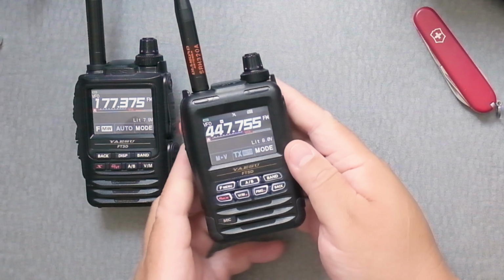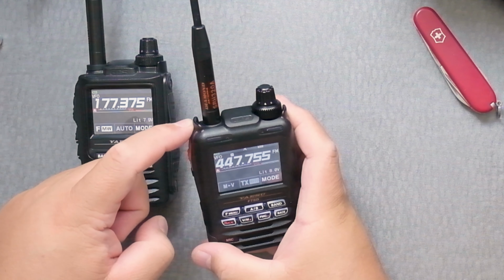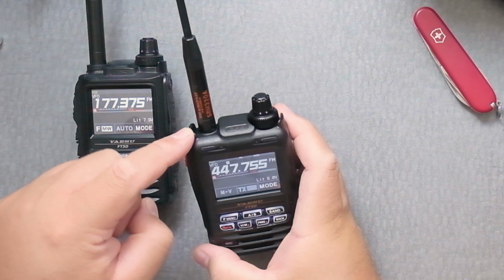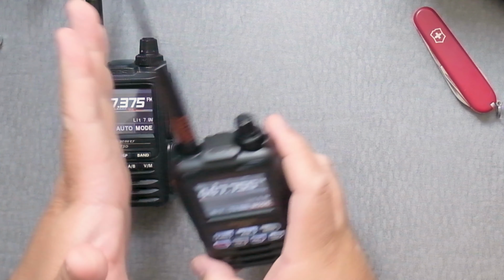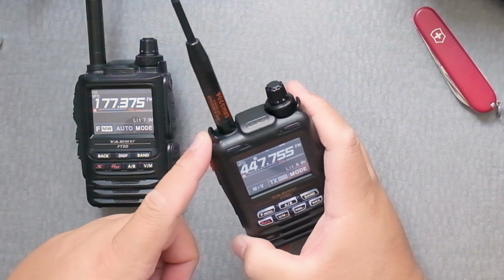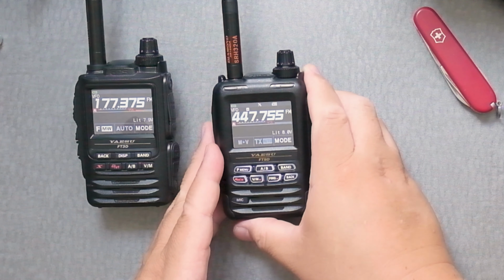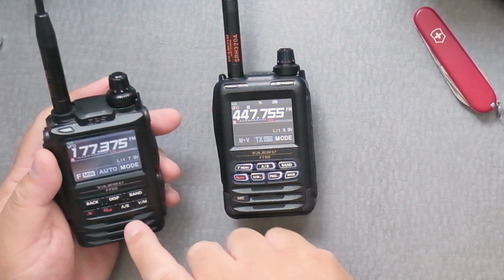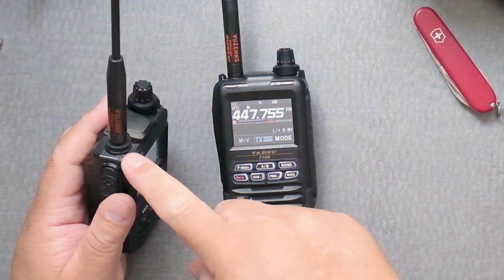But I've also noticed that it has it on the other side as a guard here for the antenna, I guess. So when it's rubbing on clothing, it might not turn the base. That's what I'm assuming. The FT3D doesn't have it.